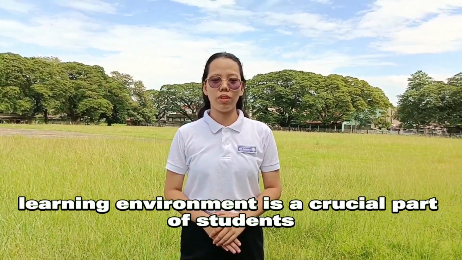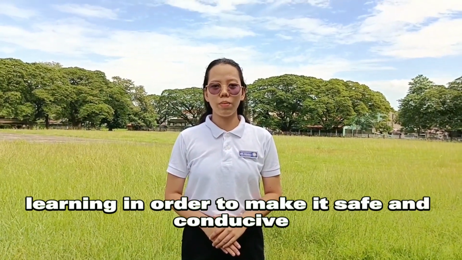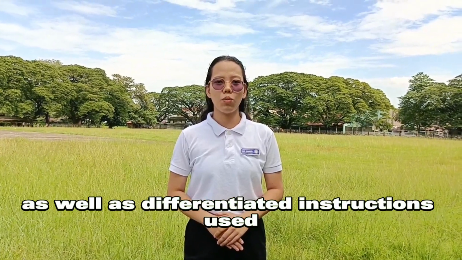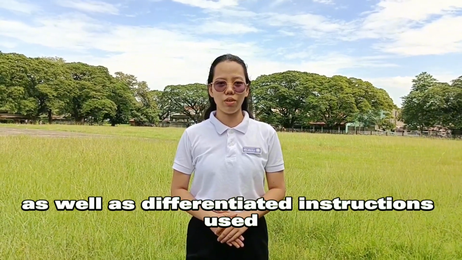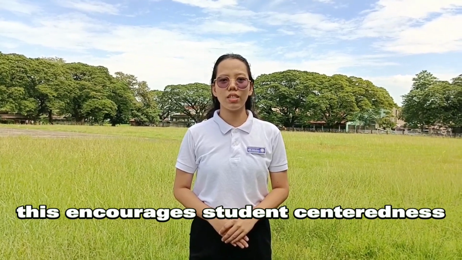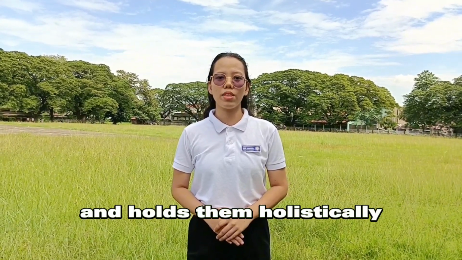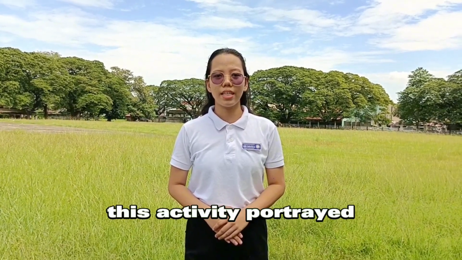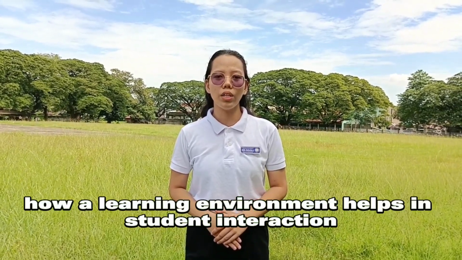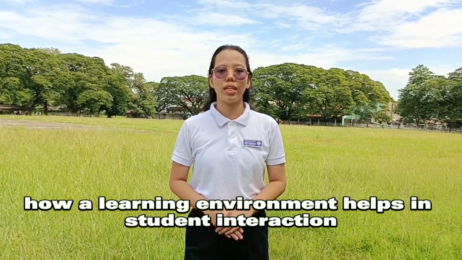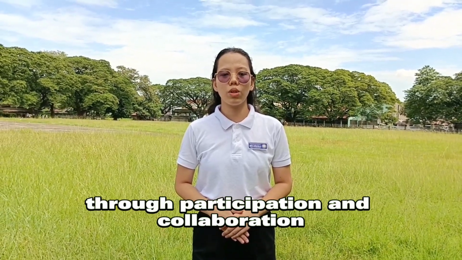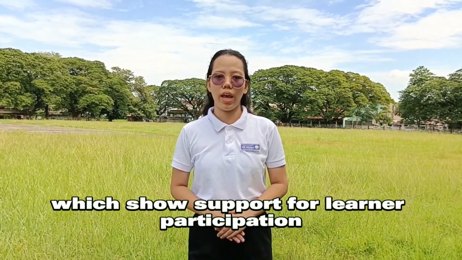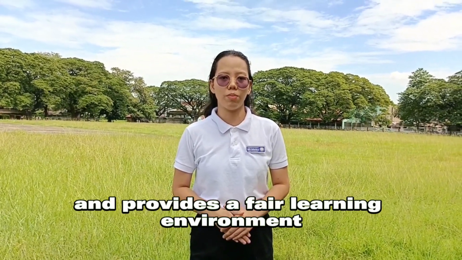Crucial part of students' learning. In order to make it safe and conducive, rules and regulations are implemented as well as differentiated instruction is used. This encourages student-centeredness and hones them holistically to be globally competitive individuals. This activity portrayed how a learning environment helps in student interaction through participation and collaboration, which shows support for learner participation and provides a fair learning environment.